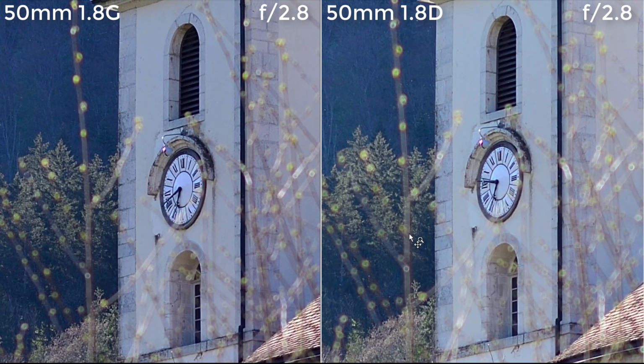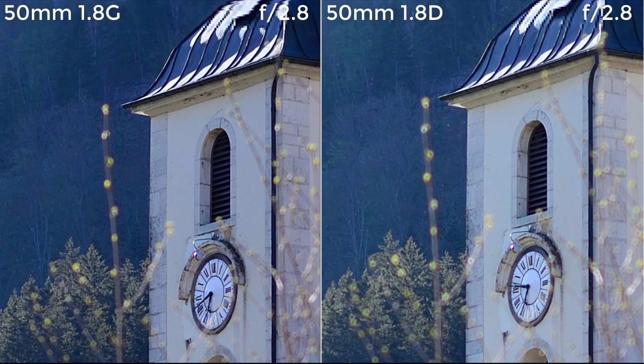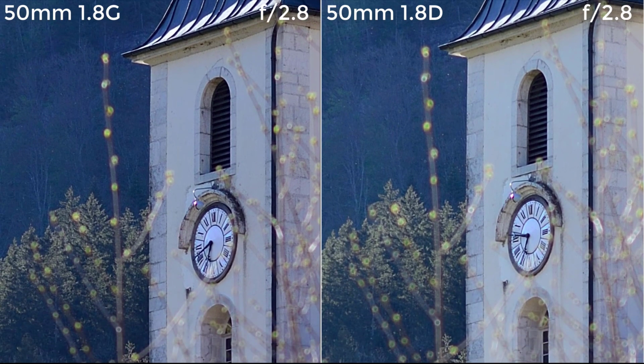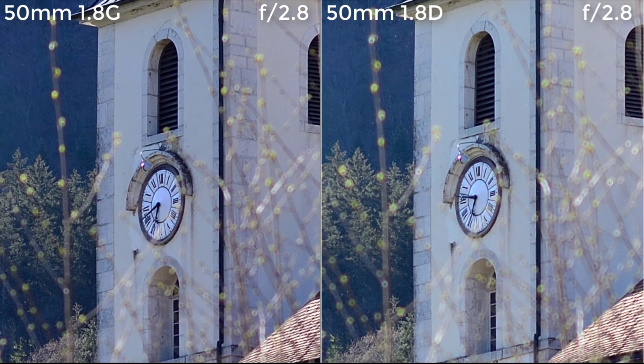As you can see, the difference, which was not very noticeable before, has become even less noticeable here on the focusing point, which is the clock.